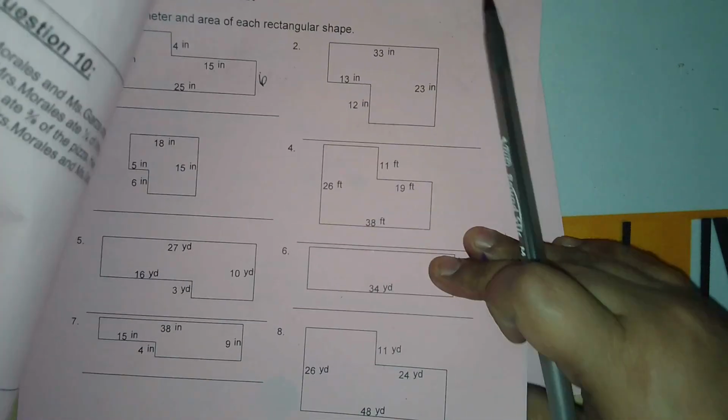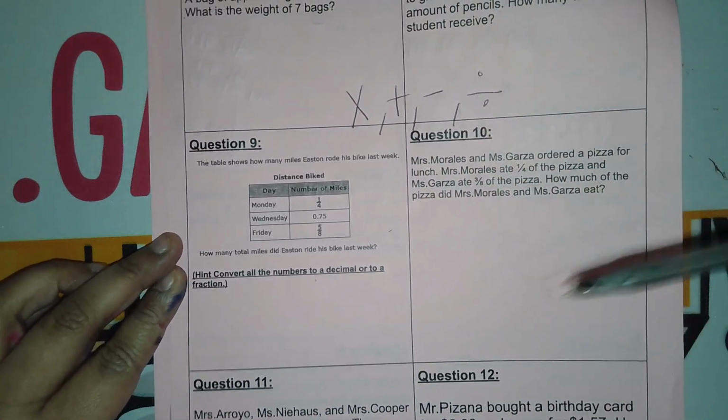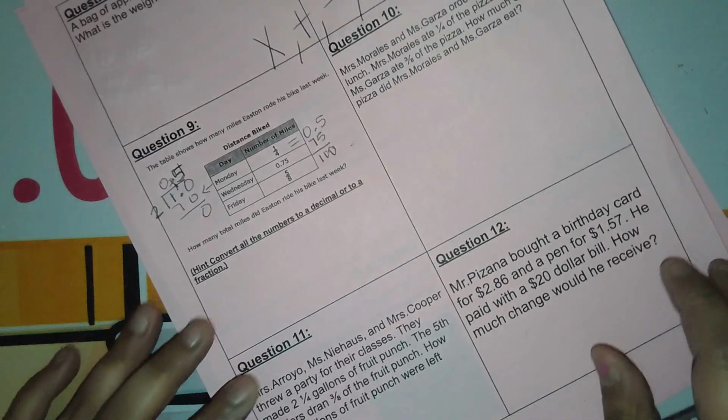So I would expect you to do the same thing over here. And these are word problems, guys. This one's a word problem. Then the entire back is word problems as well. So I would expect you to use one of the 4 operations: multiplying, adding, subtracting, or dividing. And we talked about what you would do for each of those.